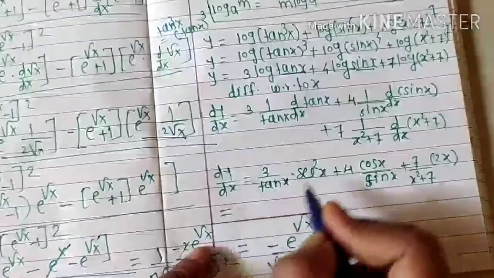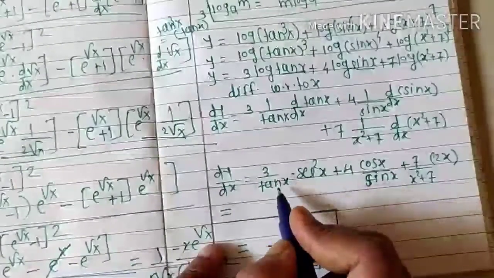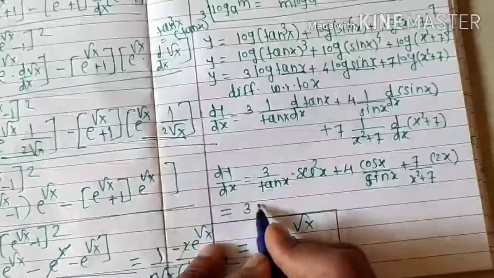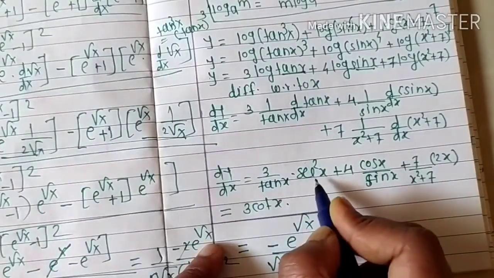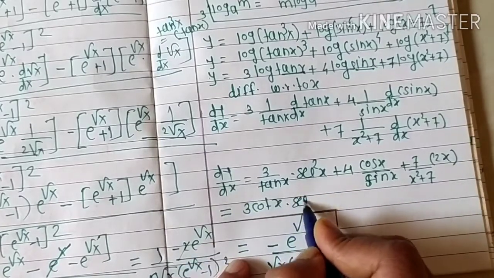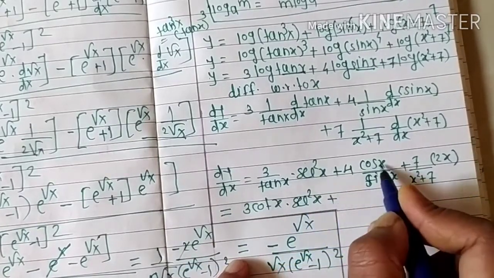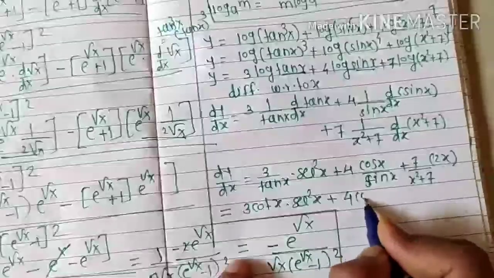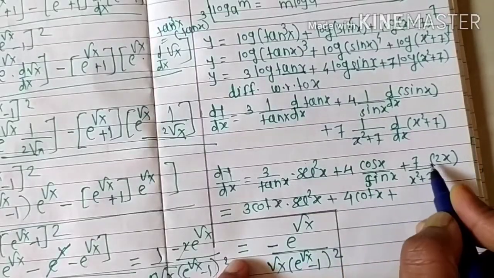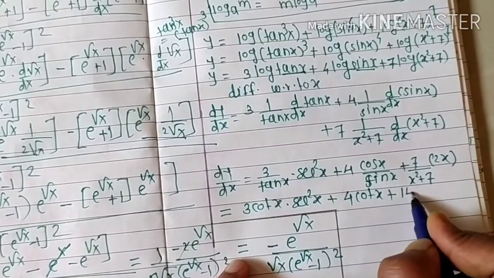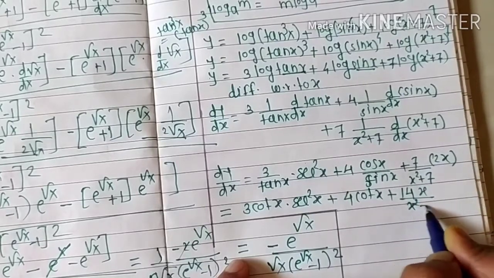Then 1 upon tan x means cot x. So this is 3 times cot x into sec square of x, plus cos x upon sin x which means 4 cot x, plus 7 into 2 means 14x divided by x square plus 7.